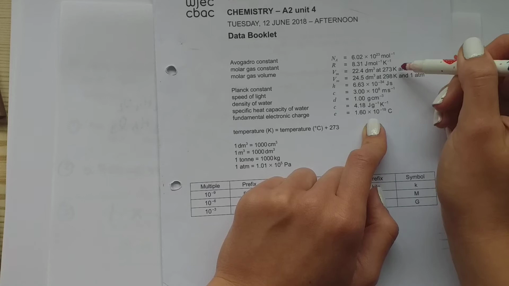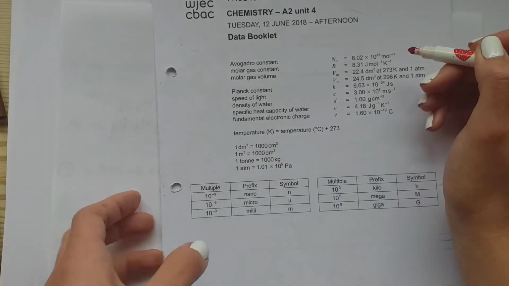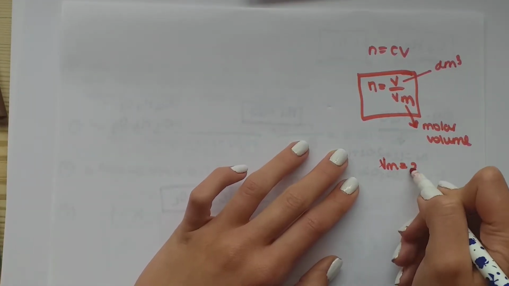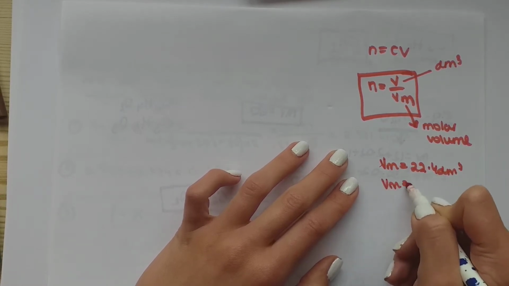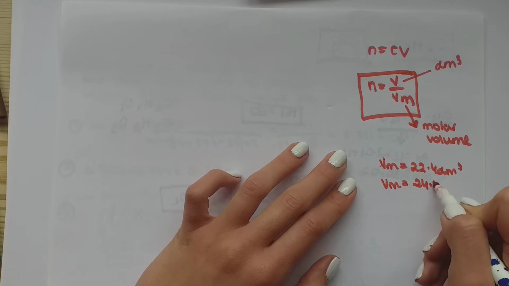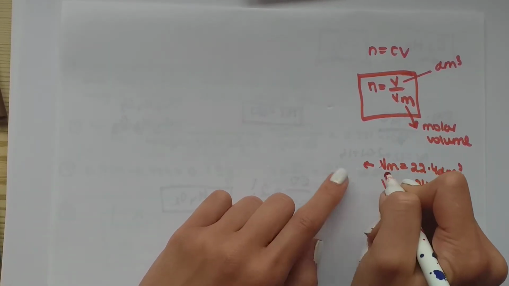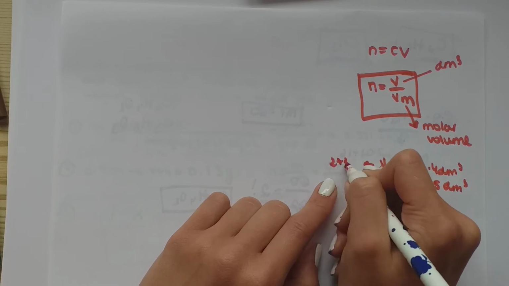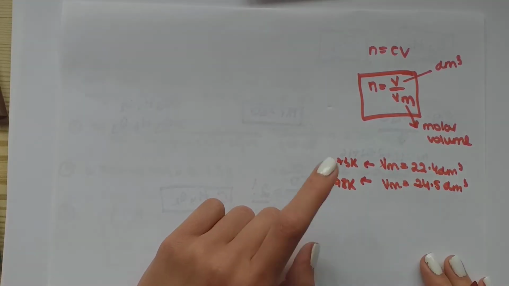If the reaction is taking place at 0 degrees Celsius, 273 Kelvin, it's going to be 22.4. So your Vm could be either 22.4 decimeters cubed or 24.5 decimeters cubed, depending on the temperature. This one is for 273 kelvins, this one is for 298 kelvins.